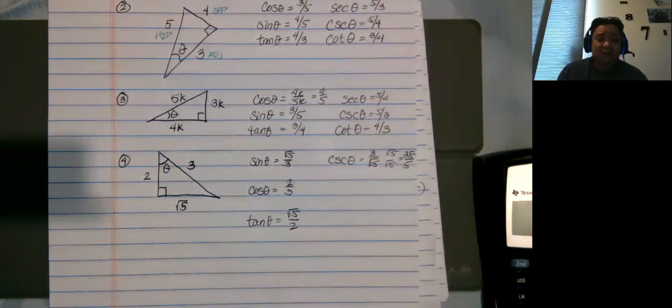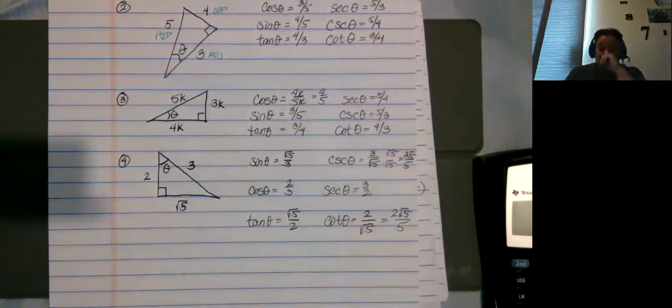And so you can just write out your answer immediately if you know what's going to happen. So in here, secant theta is 3 halves. And then cotangent theta is 2 over radical 5. And again, rationalizing, you'll get 2 rad 5 over 5. So whatever the radical is, the rationalized version would be the radical over the same number.